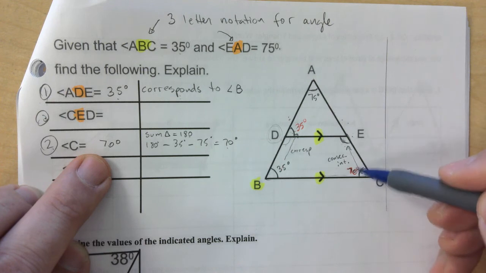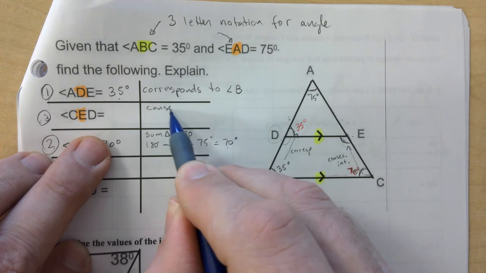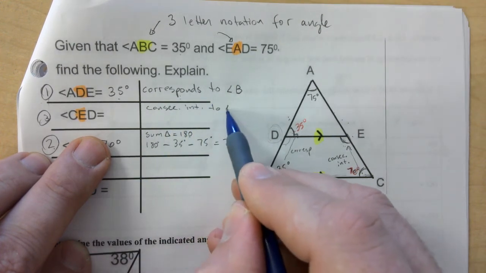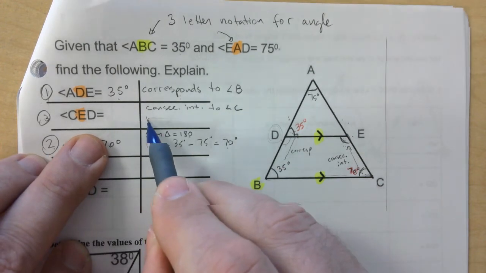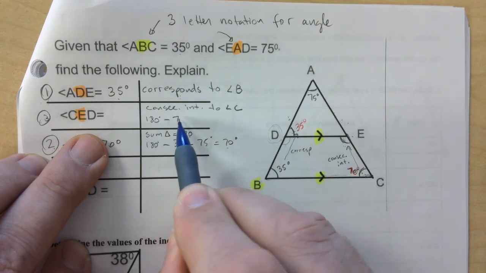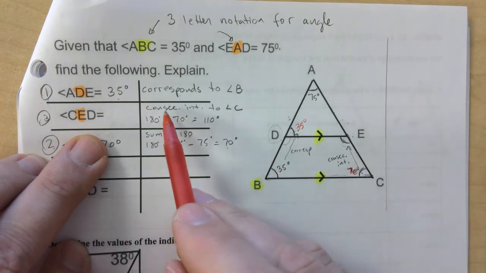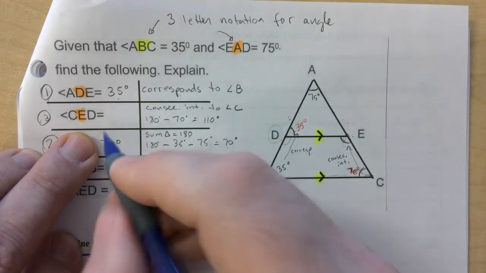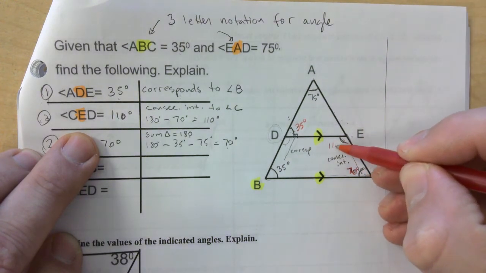And I know these are supplementary. So I say consecutive interior to angle C. We can just use one letter notation there. So I'm going to go 180 minus 70. That's 110 degrees. That would be an explanation with a little bit of math. So I'm going to put 110 here. And it does look obtuse anyways, right? So I found that this is 110.